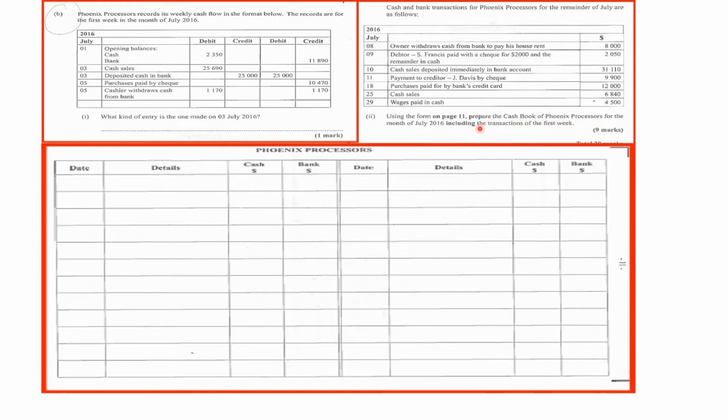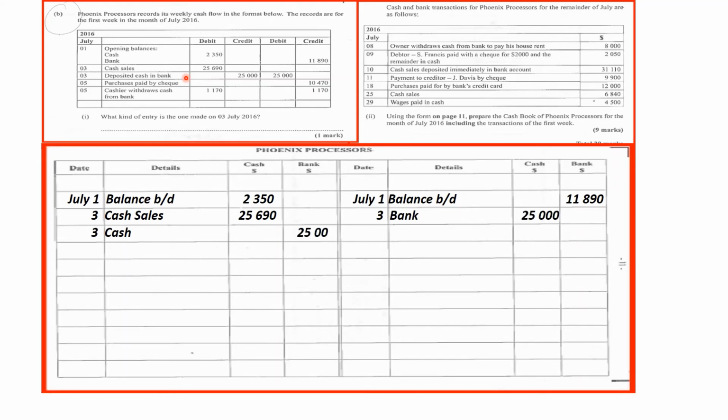Using the form on page 11, prepare the cash book of Phoenix Processors for the month of July 2016, including the transactions of the first week. Okay, so here we have the opening balances, and we put those in. Cash 2,350, and the bank 11,890. Then we have on the third the cash sales. Put that in on the debit side. And then on the third again, we deposit some of the cash.